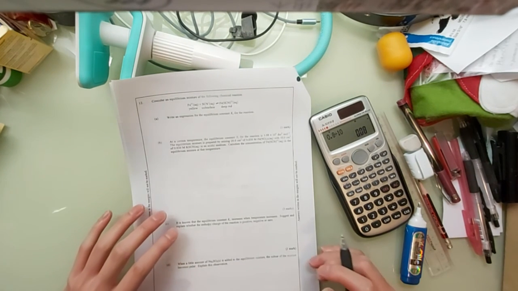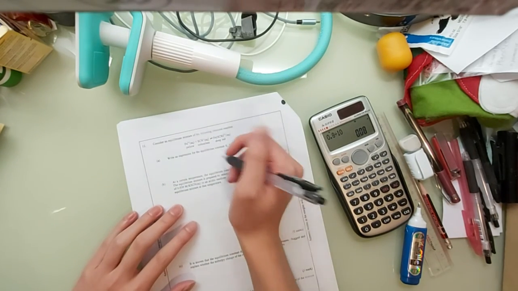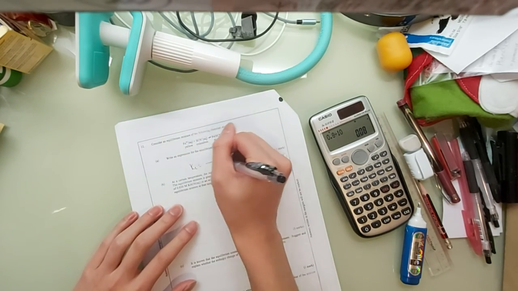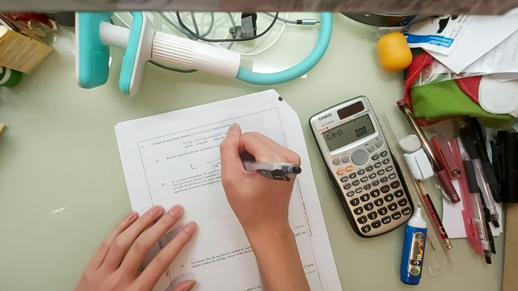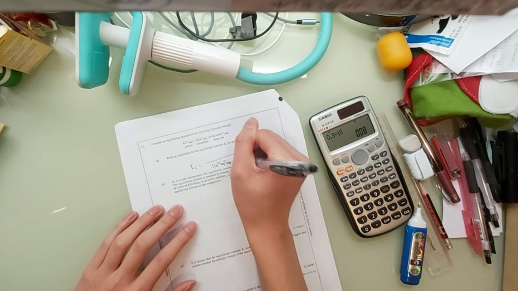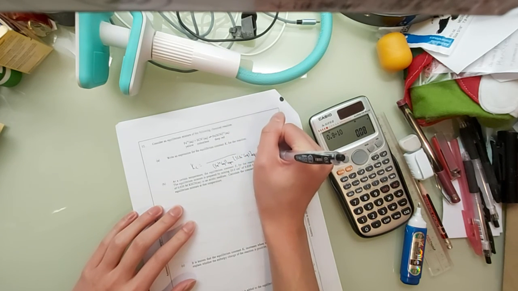Alright, consider an equilibrium mixture of the following chemical reaction. Write an expression for the reaction Kc equals to, okay, V3 plus AQ, okay, this is annoying. AQ.